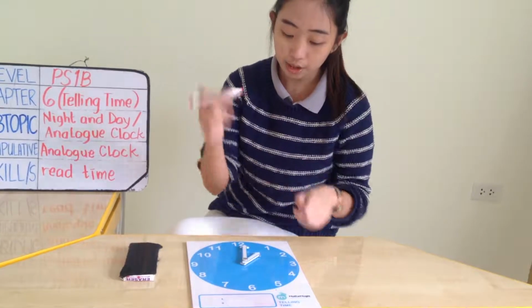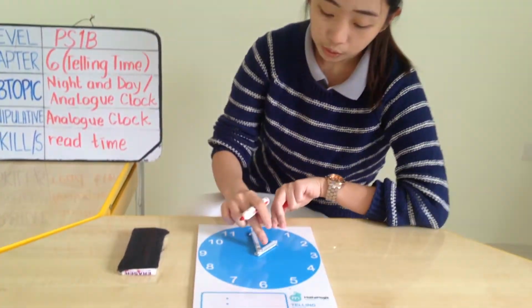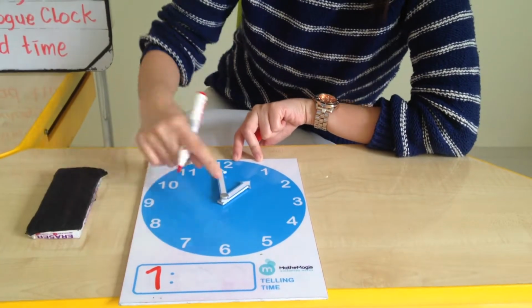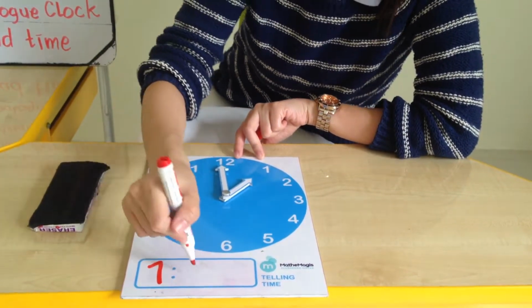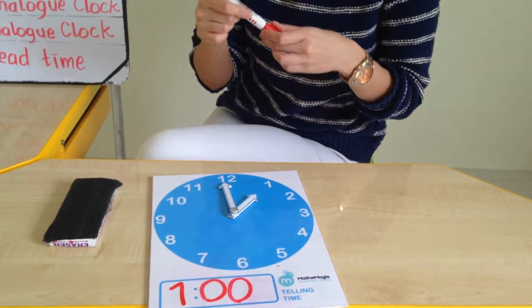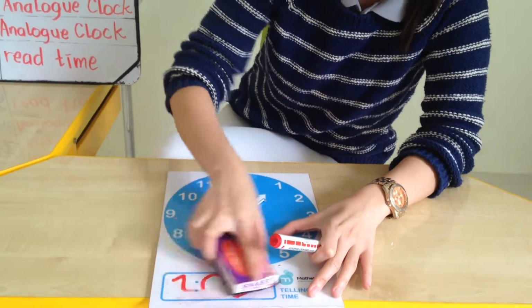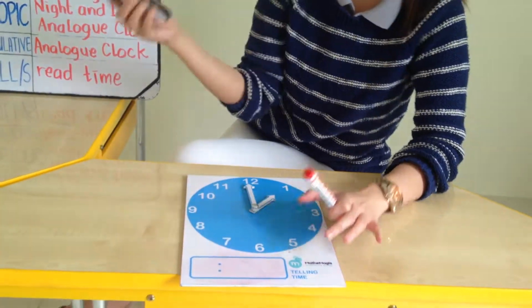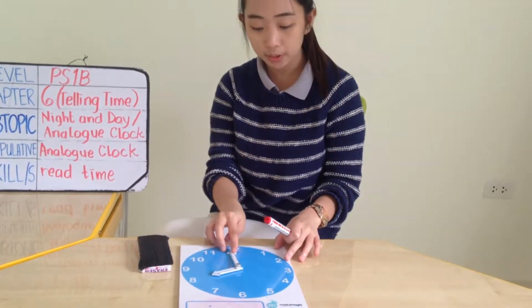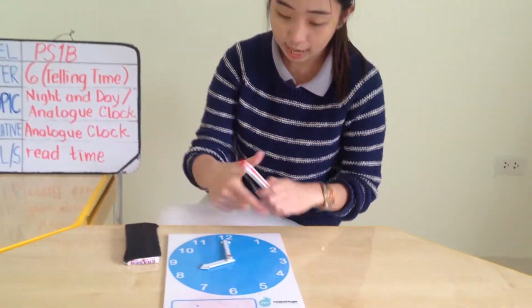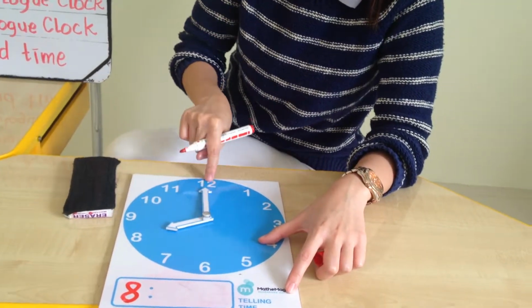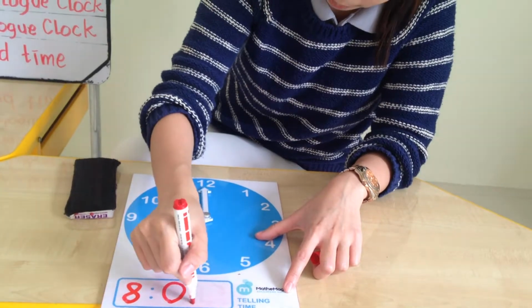Then you should also teach them how to write time. So you start with the hour hand, so that's 1. And then 12, so o'clock, you write o'clock having 2 zeros. So 1 o'clock. Then you could ask them to write their time. So you set the time first, see it there. So what time do you see? So short hand, so 8. Okay. And of course, pointing at 12, so that's o'clock.